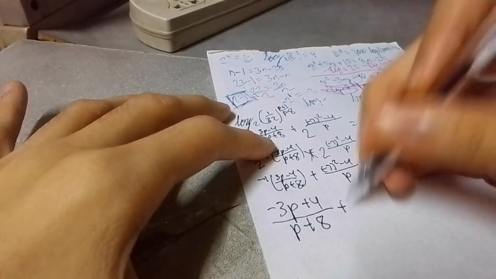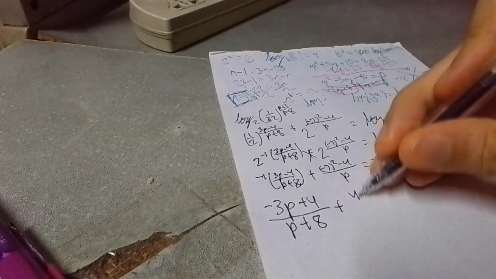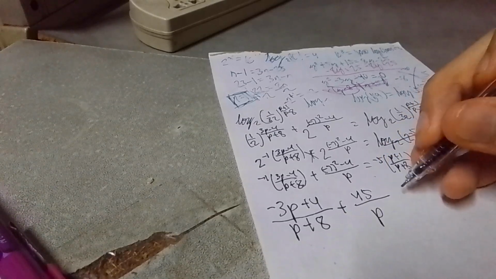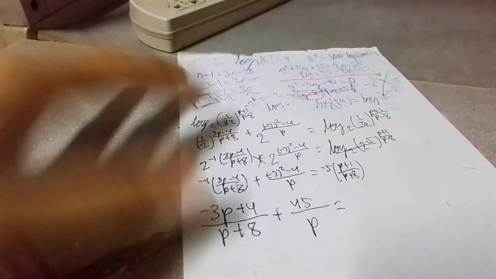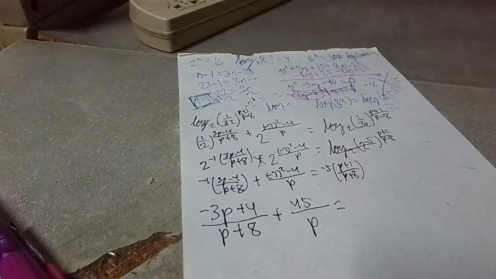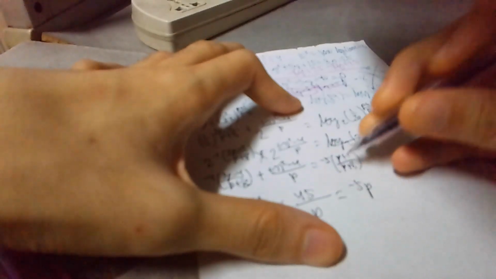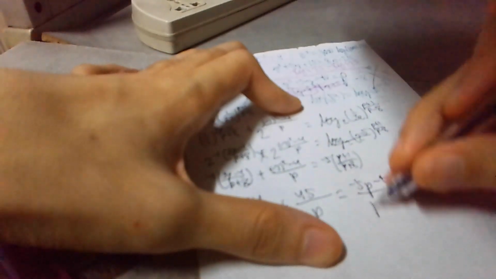And plus 8, just copy your denominator. Negative 7 squared is 49. You have a negative base, right? So 49 minus 4 is 45. And 45 over p. And that's equivalent to negative 5 times p plus 1 binomial. Negative 5 times p is negative 5p. Right? Negative 5 times positive 1 is negative 5. Right? P minus 8.